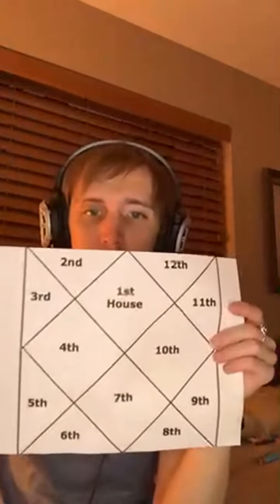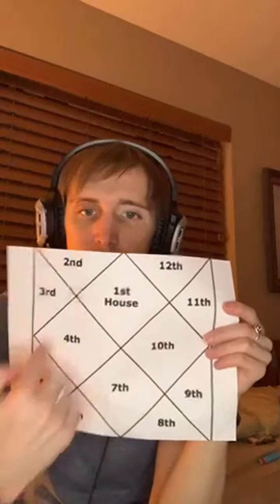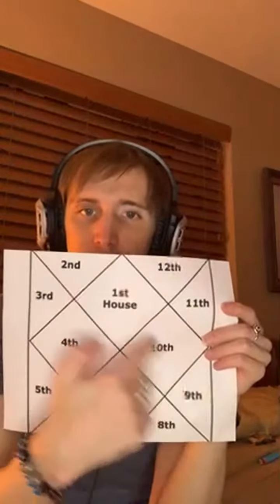And now the little fun fact. Okay, so we have, let's do it this way. Aries, Leo, Sagittarius. That triangle. That's your Dharma triangle. And those are all fire signs.